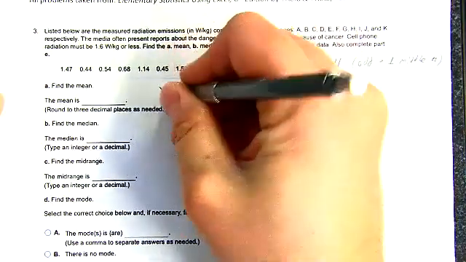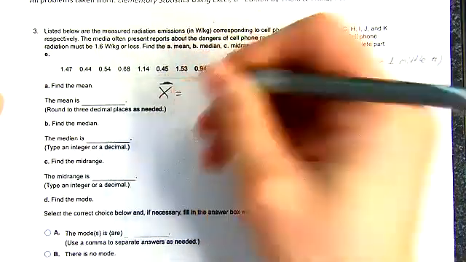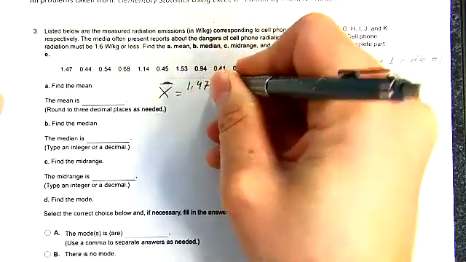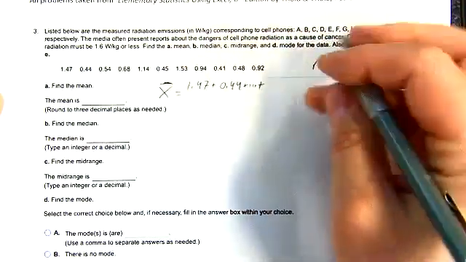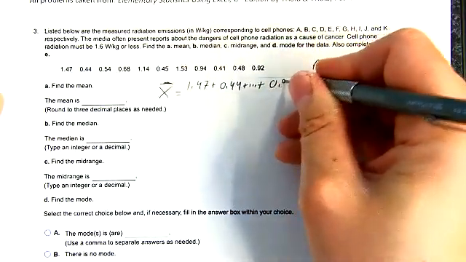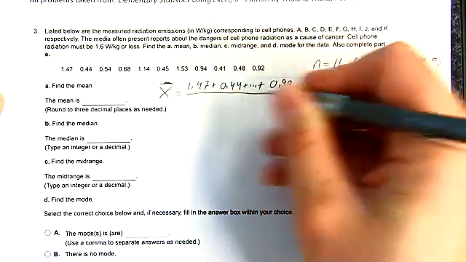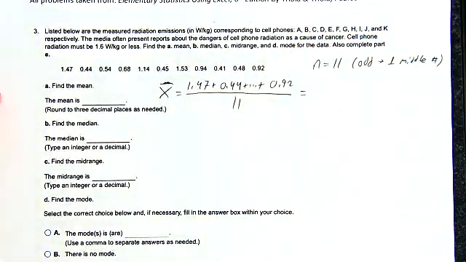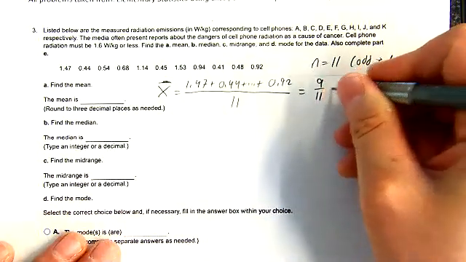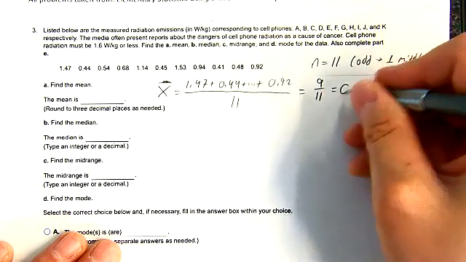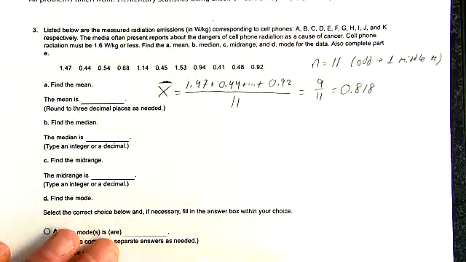Find the mean. So again, X bar. Add these numbers up. And again, I'll just show the pattern. First two, plus the last one, divided by 11. And if you do that, you will get exactly 9 over 11, which is 0.818.